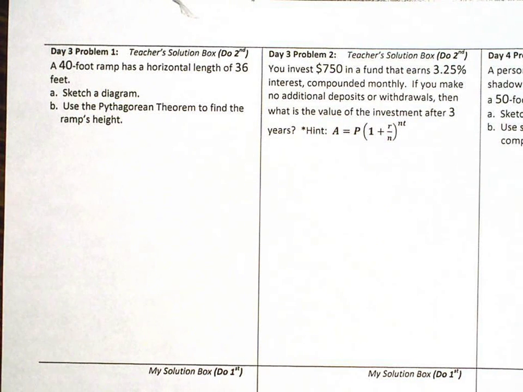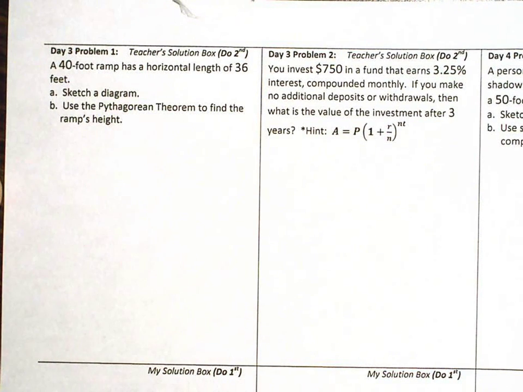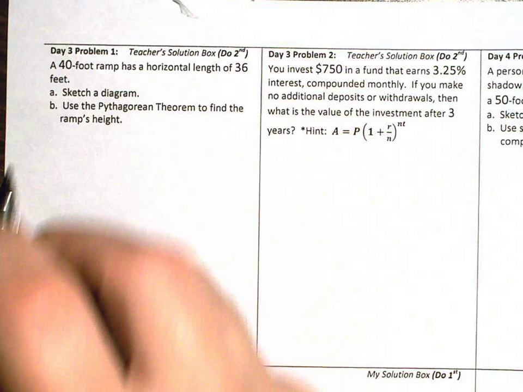Day 3, Problem 1. A 40-foot ramp has a horizontal length of 36 feet. Question A, sketch a diagram. And then question B, use the Pythagorean theorem to find the ramp's height.